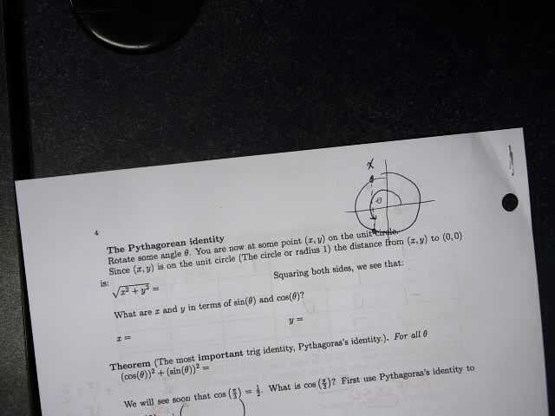How many different options for y value do you see in this picture? 2. That one and that one. And in fact, they're additive opposites of each other. So apparently, if you know what cosine is, you know what sine is, at least up to a plus or minus sign. And let's see analytically now why that's true.